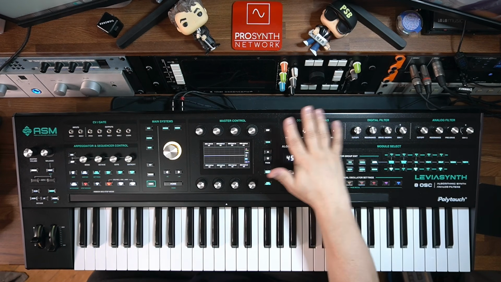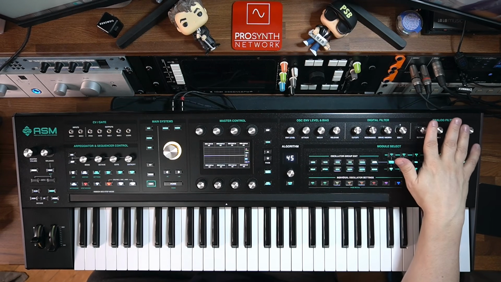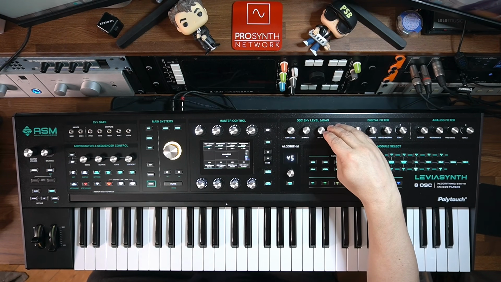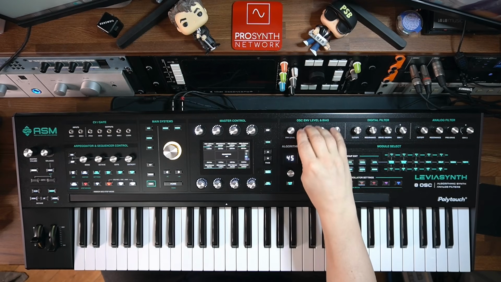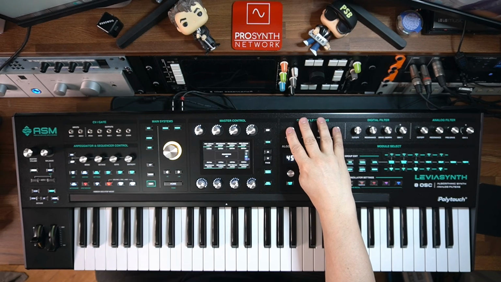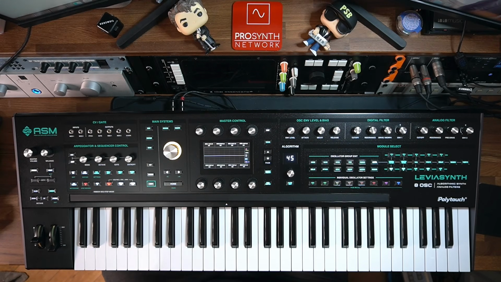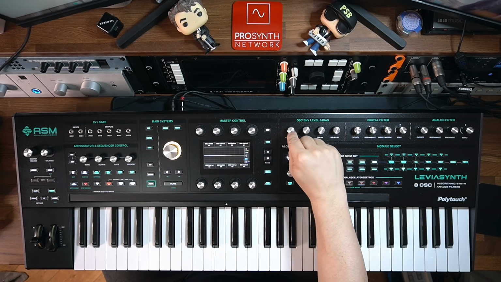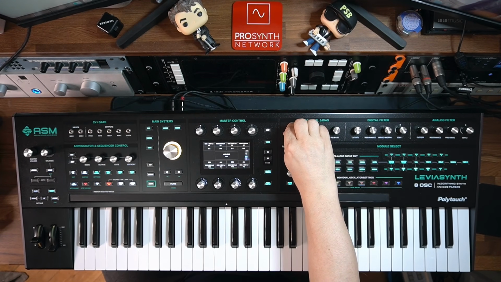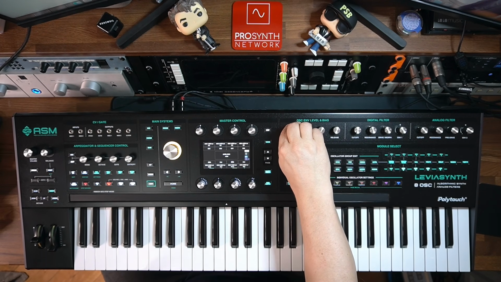Above all of this, we've got 3 sets of 4 knobs. The first batch is the oscillator envelope level and bias. This takes the settings as a group, for example the envelope level, and will up them all in one go by a certain level.